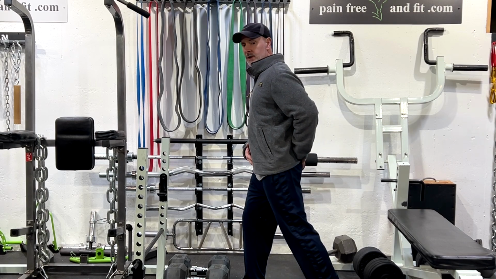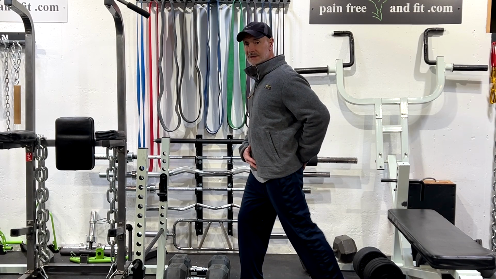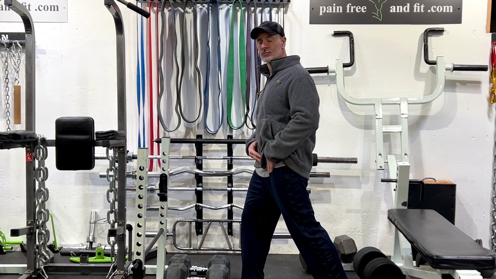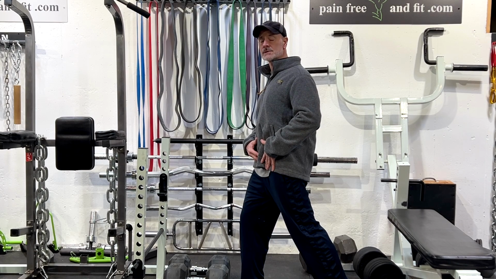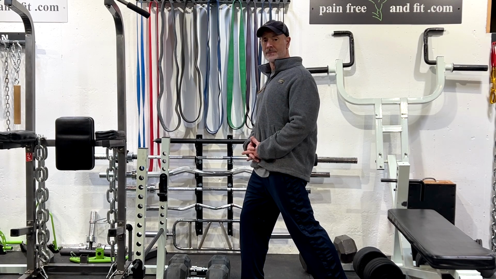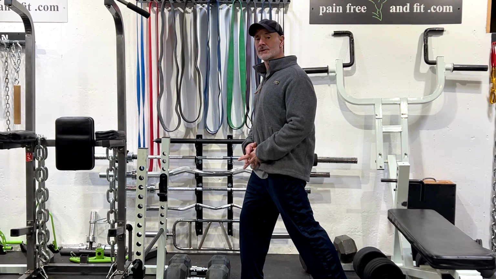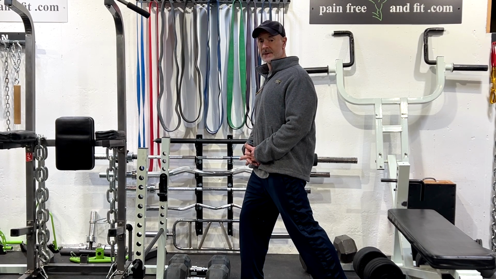You're going to wiggle your foot backwards until you begin to feel a slight pull somewhere in the front of the groin, the front of the leg, front of the pelvis. We're going to maintain that position without moving it for at least 15 seconds, but we're going to hold it until that feeling of stretch dissipates.